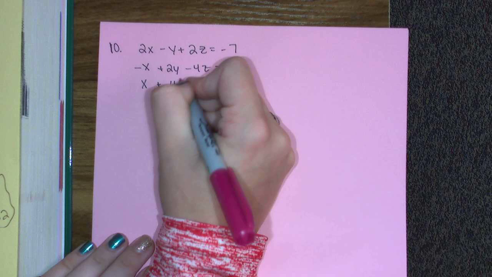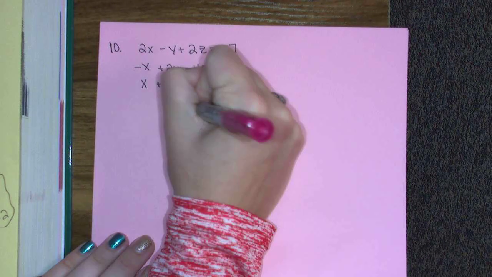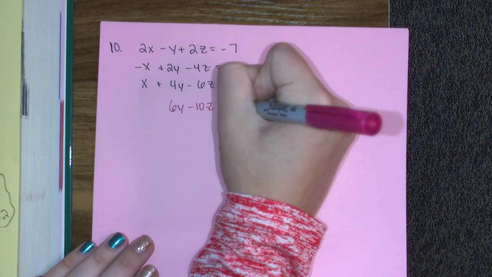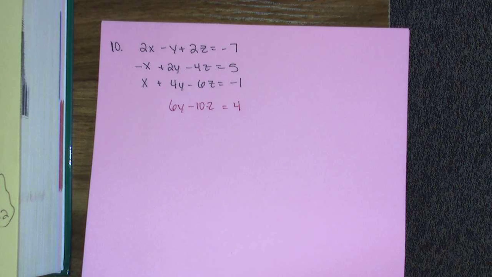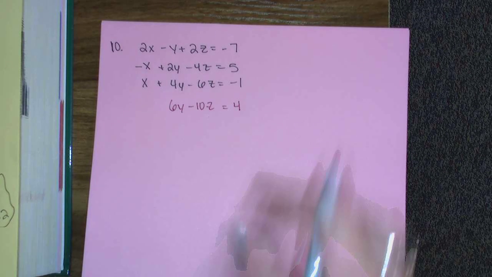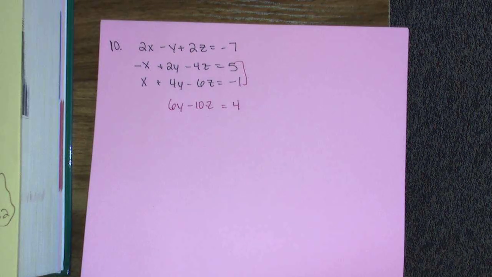So I end up with 6y minus 10z is equal to 4. Those two combined give me this.